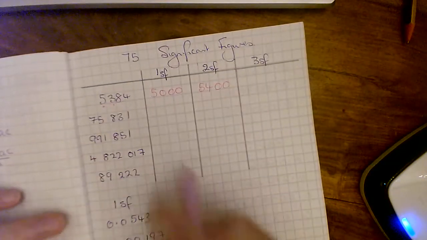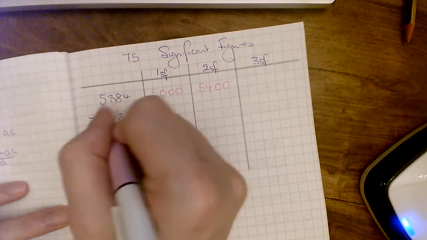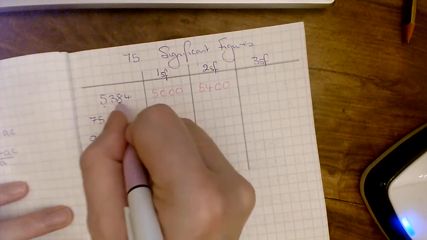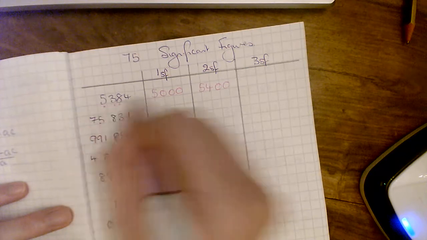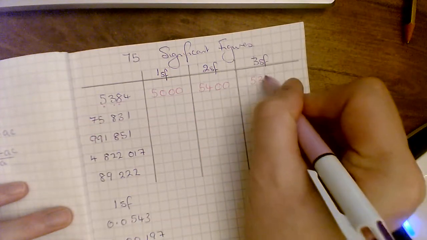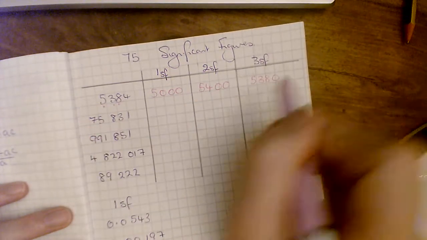Okay. For the last one, so three significant figures, 1, 2, 3. You've got the 8 and the 4. 4's less than 5, so that 8 stays the same. So you write these three, 5, 3, 8, and then you put a 0 in at the end.